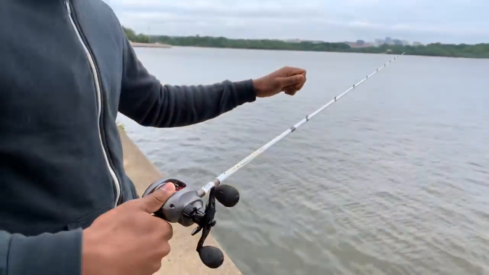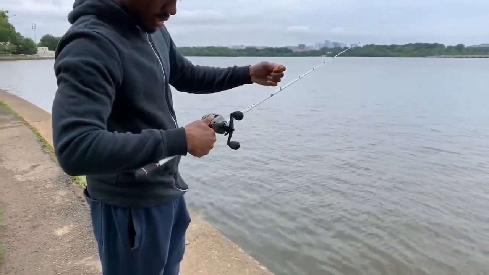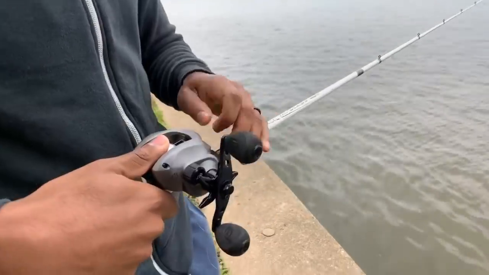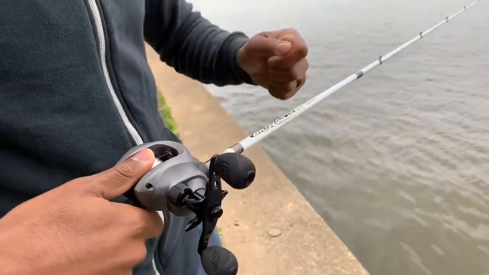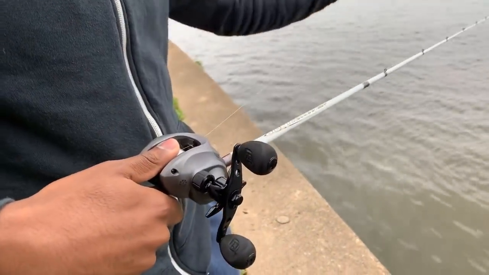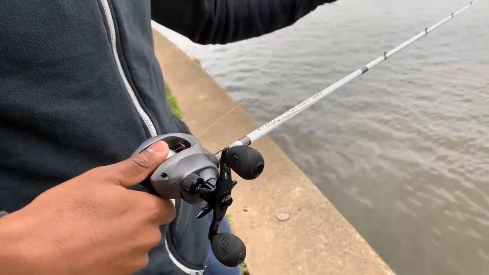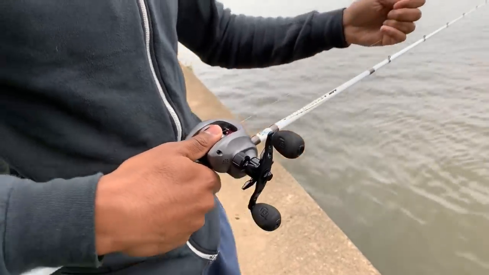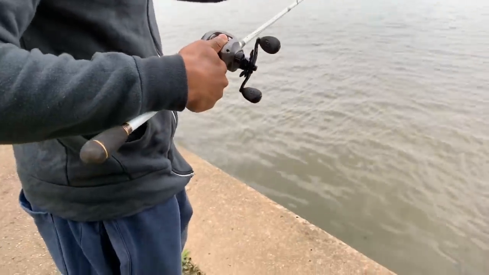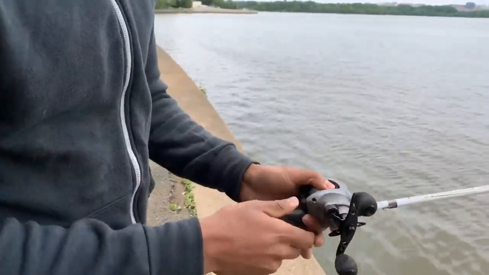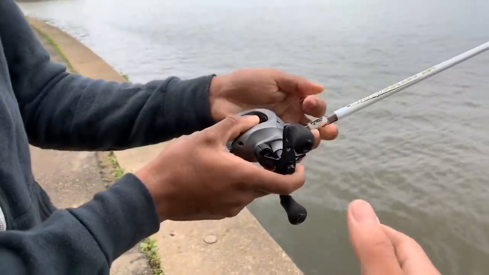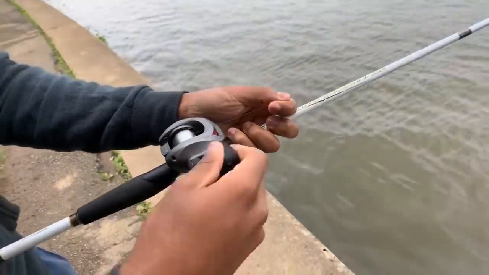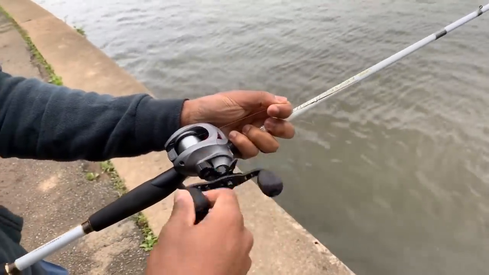Should I keep pulling until there's no more loops? You pull until there's no more loops. So yeah, you might have to pull for a little bit. There you go. Yeah, that happens. That's the annoying thing about baitcasters. All right. Very good. Now reel in, and when you reel in, go ahead and start reeling in. Yep, exactly. Put a little tension. You got it, dude. Perfect.